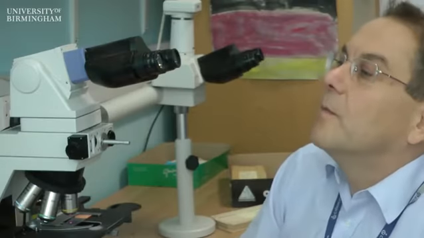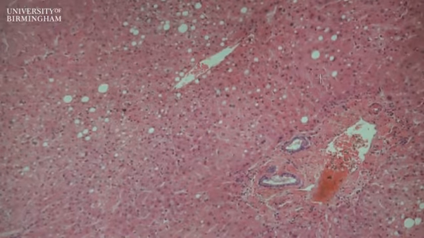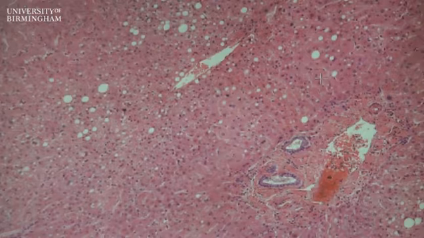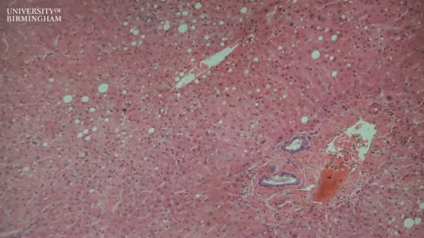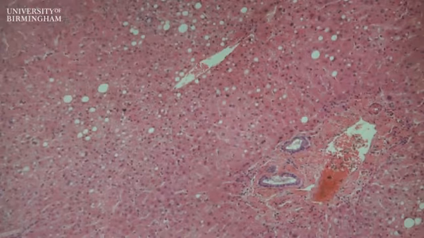Okay, so the image you can see here is projected from my microscope, and it corresponds roughly to a single normal liver lobule. So the entire field here is roughly, in real life, about 1 millimeter across. The majority of what you can see here, these pink cells, are hepatocytes which form the bulk of the normal liver, but there are one or two other important landmarks to point out.